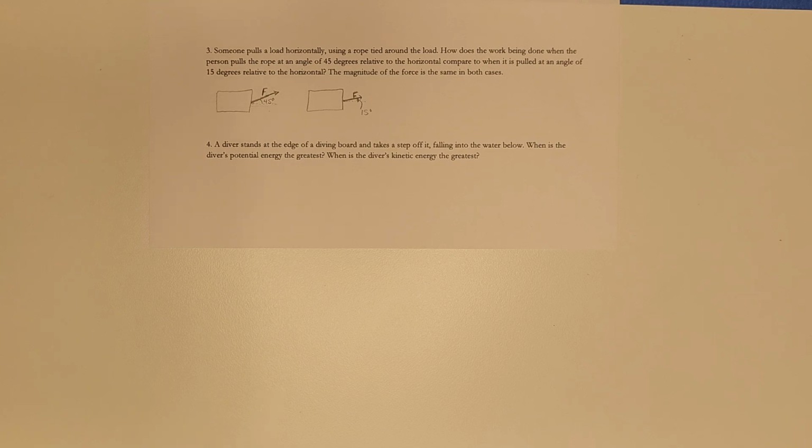When he falls, that potential energy is going to be converted into kinetic energy. And so then once that height is 0, that means all of that potential energy has been converted. And that is, of course, at the instant that he hits the water. And so that's the point that the kinetic energy is the highest, because all of the potential energy has been converted to kinetic.